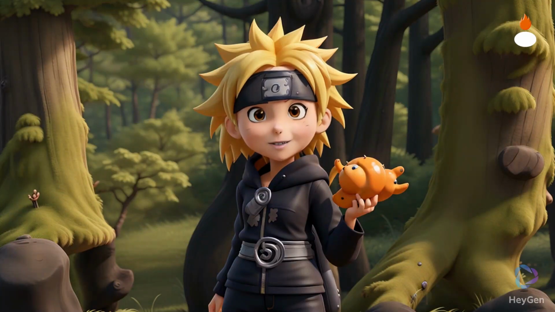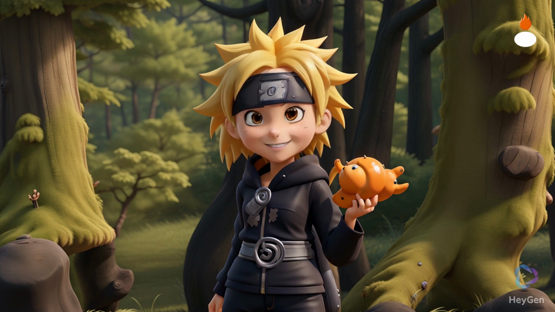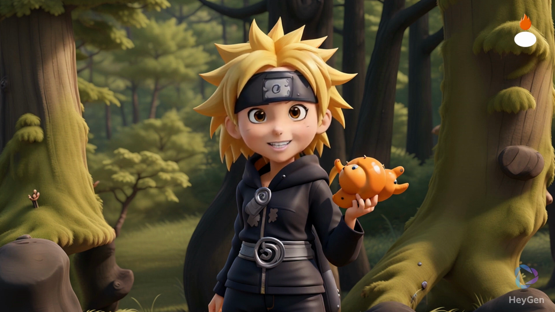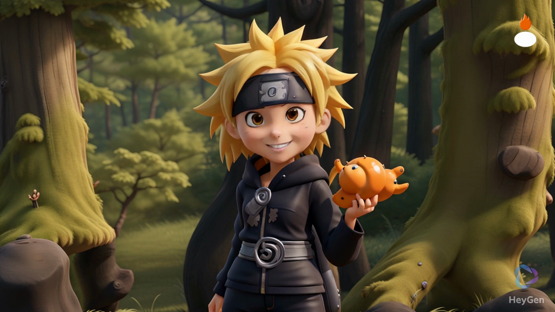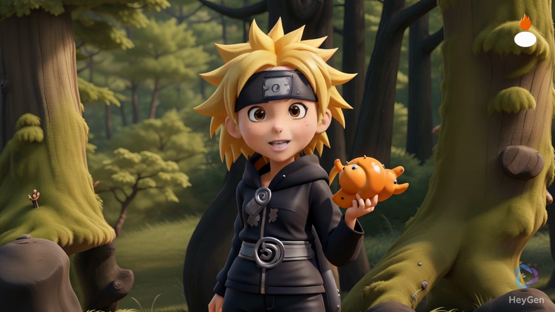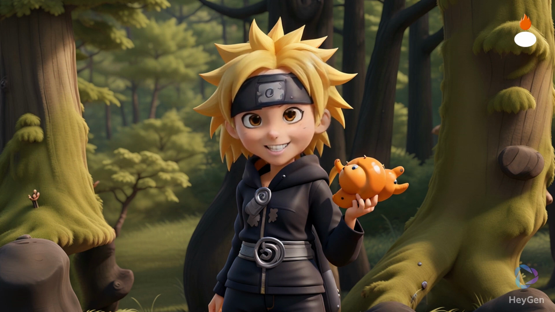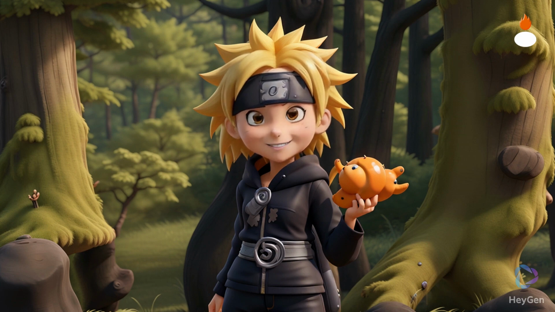I'm Naruto Uzumaki, a spirited ninja from the Hidden Leaf Village. I may not be the best student in the Ninja Academy, but I never give up on my dreams of becoming the Hokage, the strongest ninja leader in the village. With my determination and the power of the Nine Tails within me, I'll prove to everyone that I'm destined for greatness.